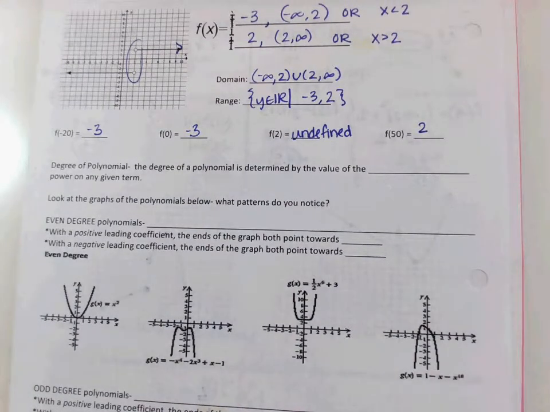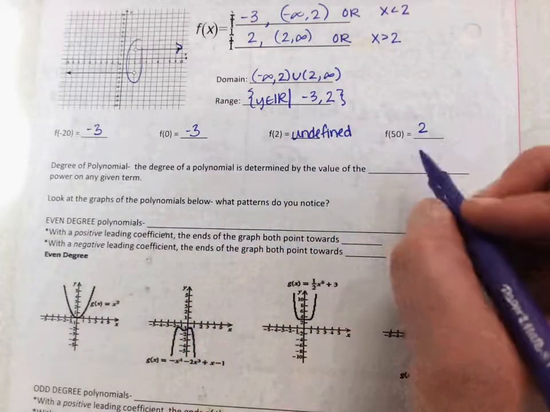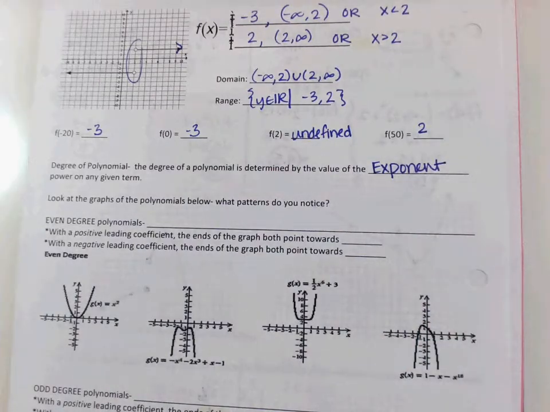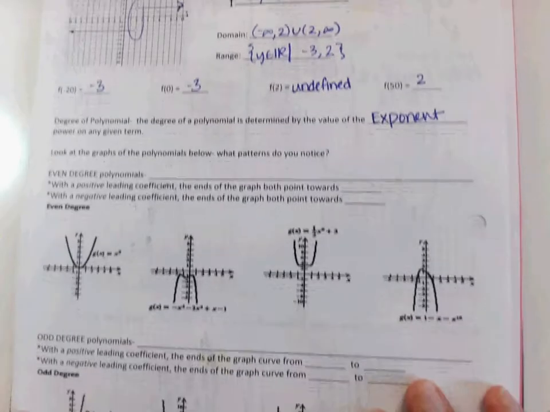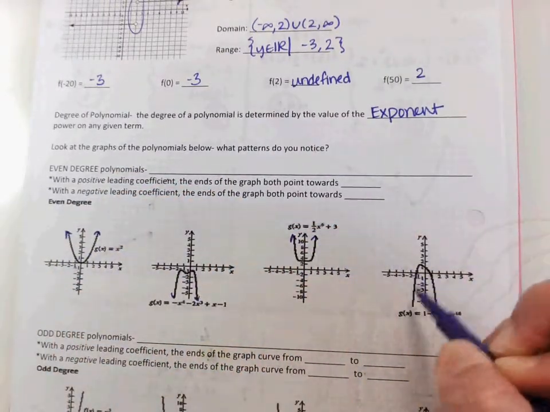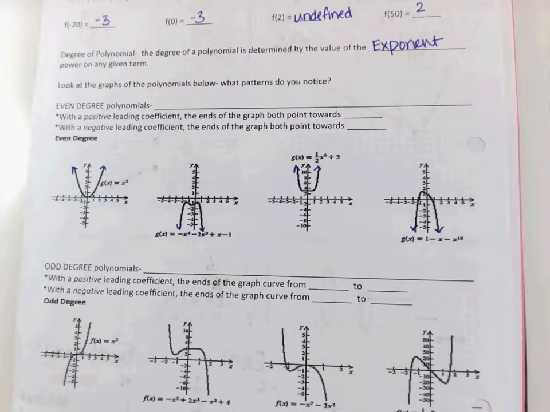So when you look at a graph, you can determine whether it's even or odd based on the graph. So it says the degree of a polynomial is determined by the value of the exponent on any given term. So look at all of these graphs of evens. What do you notice about the ends of the graph? You can put arrows on there if you want them to continue. But what do you notice about the direction? They're either both going up or they're both going down.